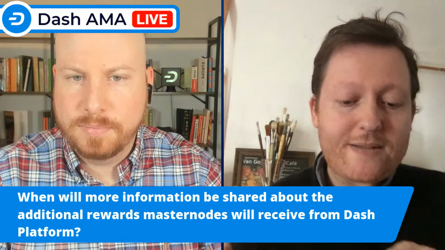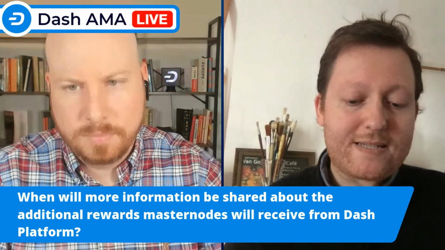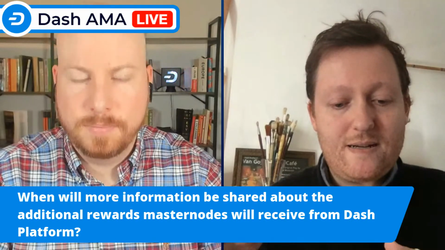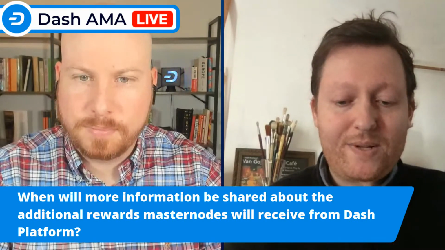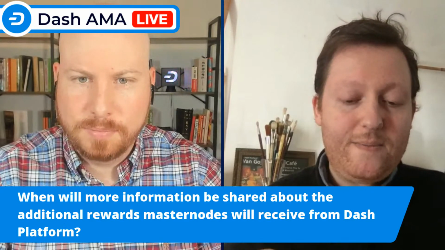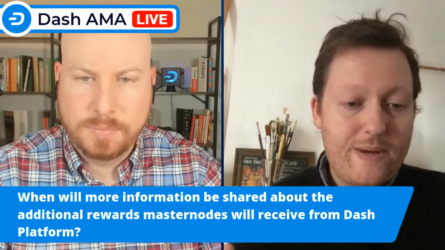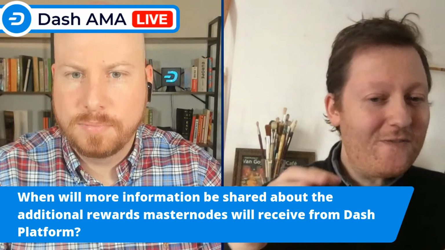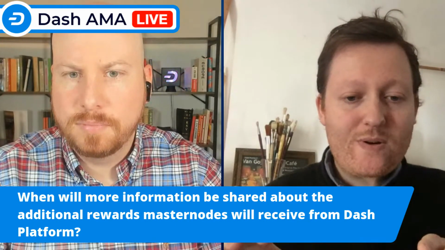the extra rewards that masternodes are going to get are based off of computational cost and the cost of their storage. So for example, if they're having to store, let's say, 3 gigabytes, they're not going to be paying for that space anymore.